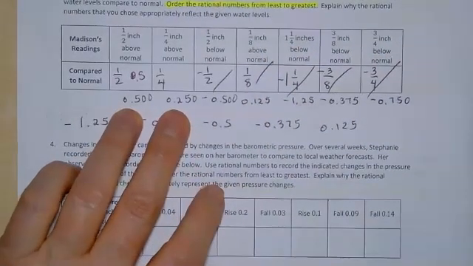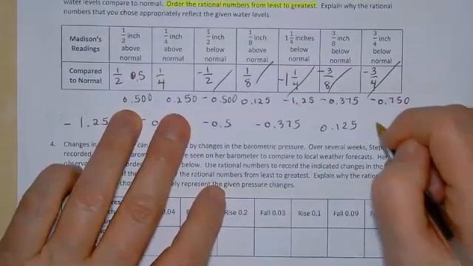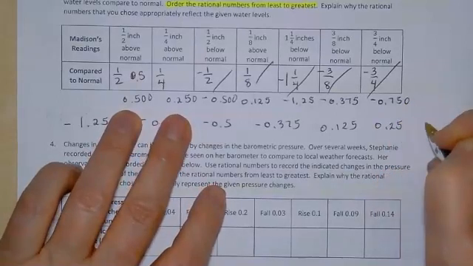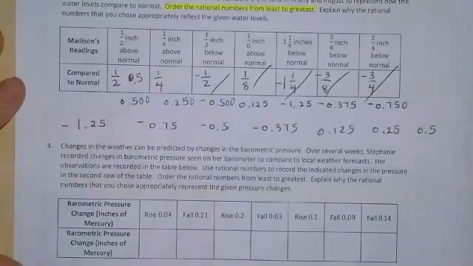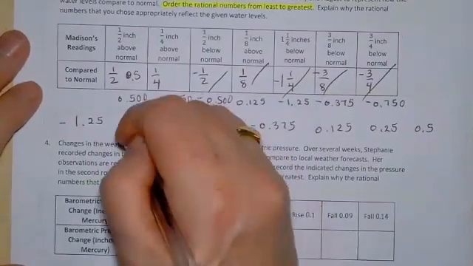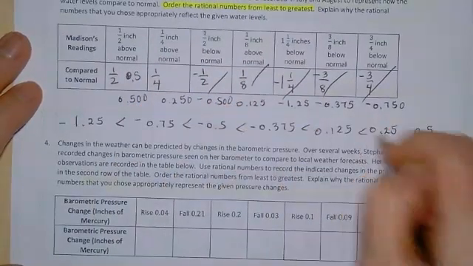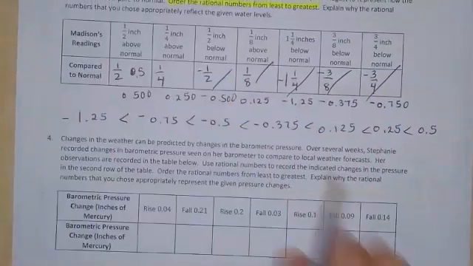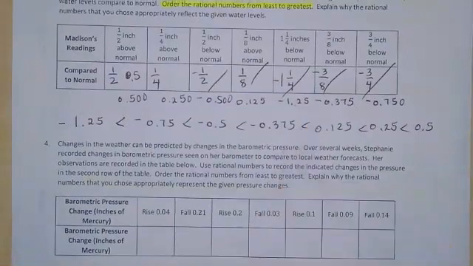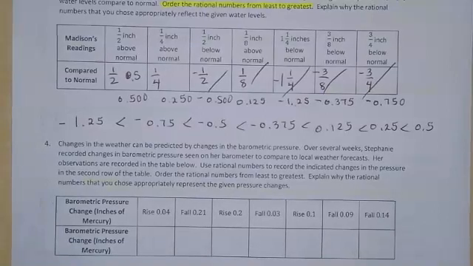What comes next? 0.250. And then last would be this one. And this is least to greatest, so the arrows point to the left. That's probably the hardest one because we switched them all to decimals. You could have switched them all to fractions and had the denominator of 8, changed them all to eighths, and it would have worked out the same way.